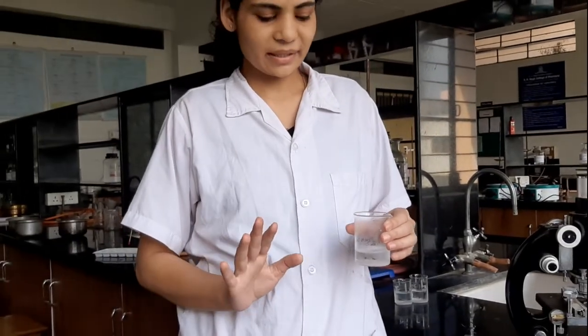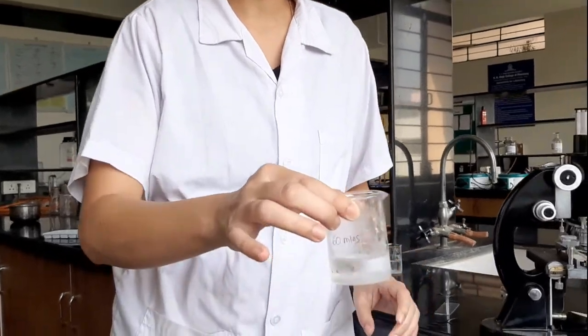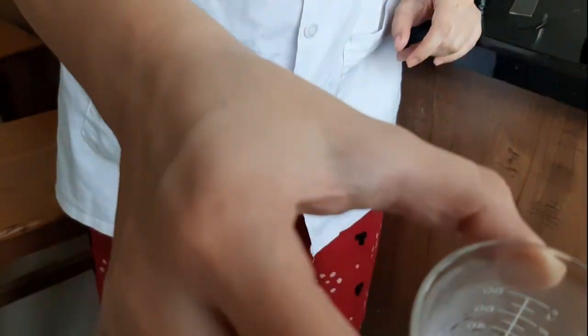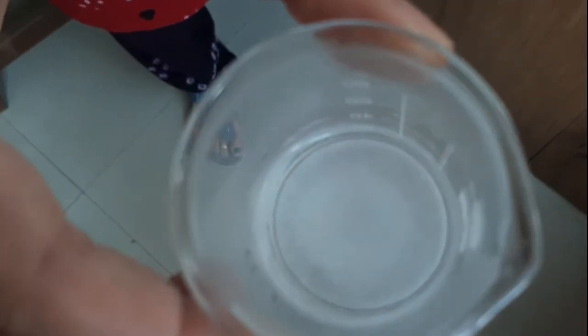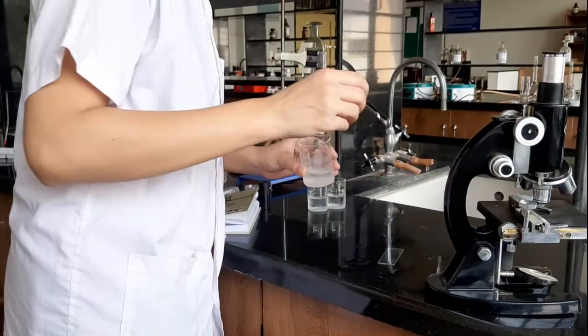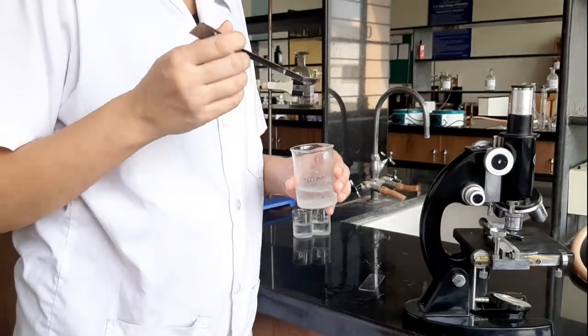Now we have completed our 60 minutes, and this is the sample for the last 60 minutes. Just look at the crystals. The growth is very nice. Now we will take out some sample, put it on our slide and determine the size.